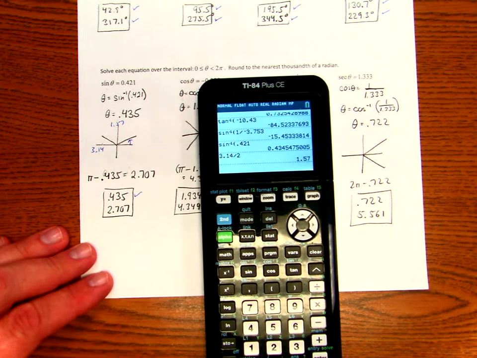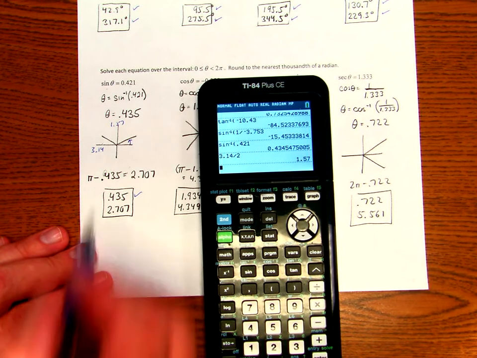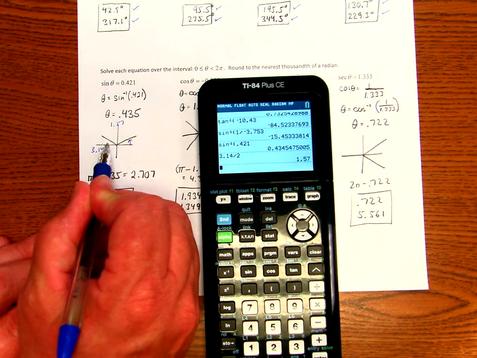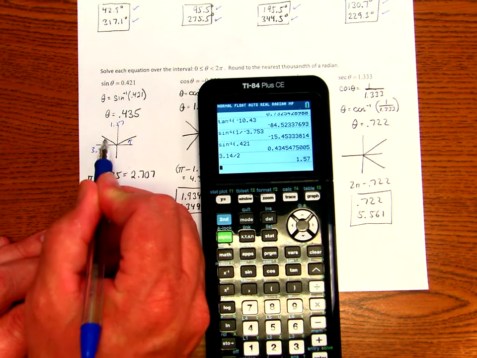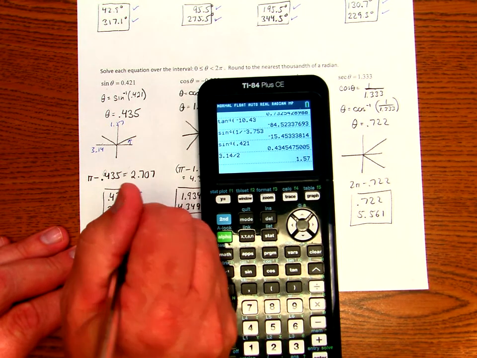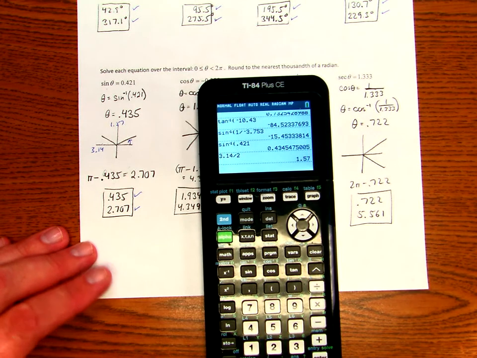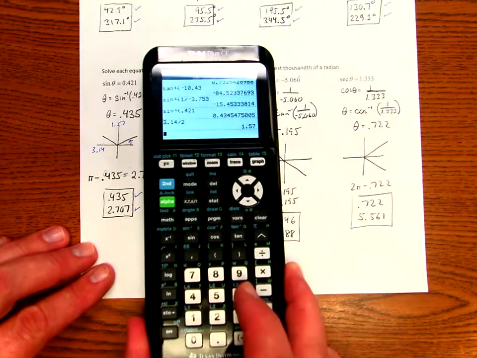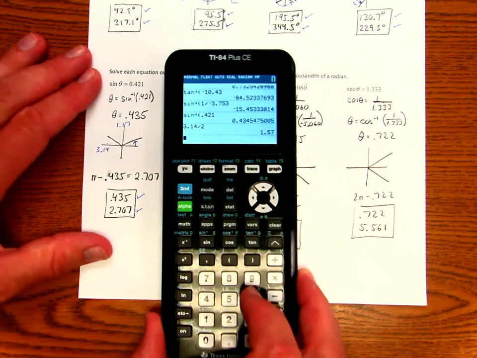Now, if we were in degrees, whatever that degree number is, we'd be subtracting from 180. Now it's whatever the radian number is, subtracting from pi. So pi minus that 0.435 gives us the other radian answer. I didn't check all of those, I just checked the first one. We will verify that that seems to be reasonable.